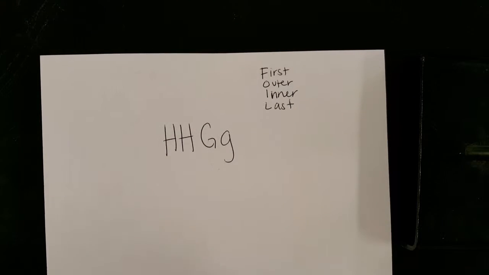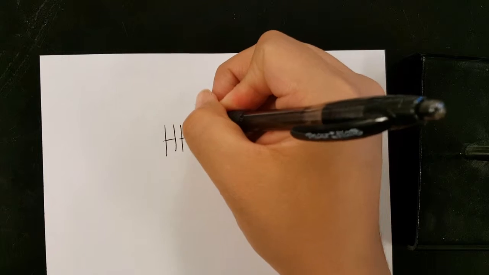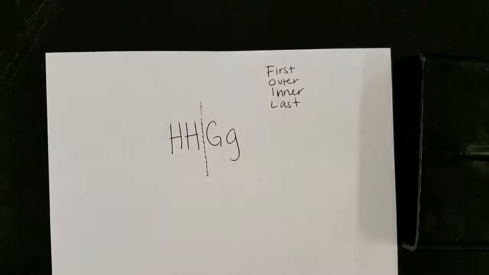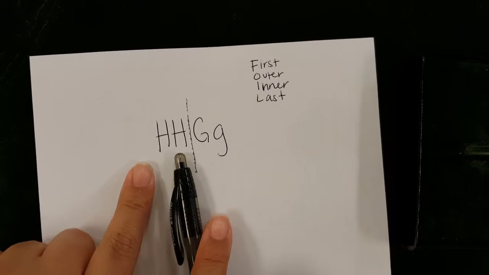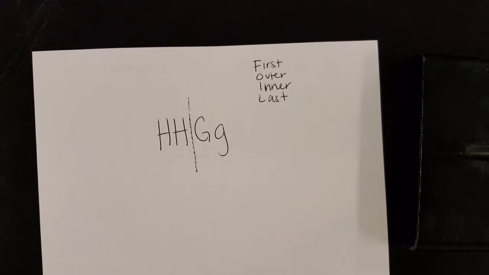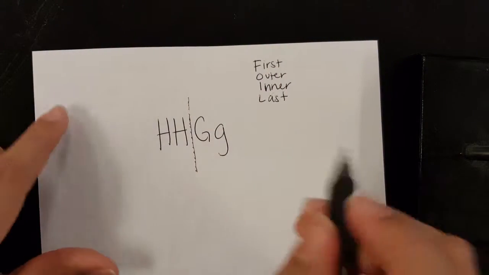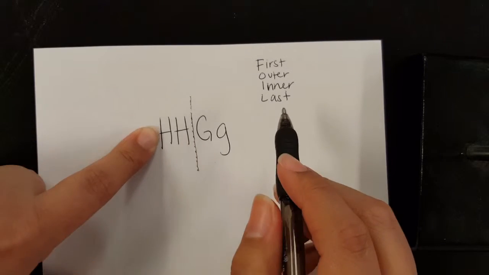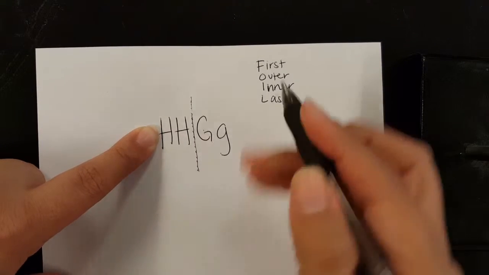What I like to do is pretend that there's an imaginary line between these two. I draw in a little dotted line. I'll make it a little bit darker so you guys can see it. This represents one side of the situation. This is the other side. So when I'm trying to combine things, I want to combine the first letters. This is the first letter on the H side. This is the first letter on the G side.